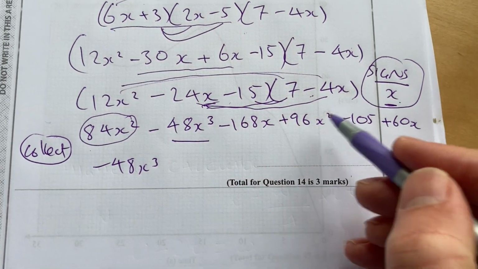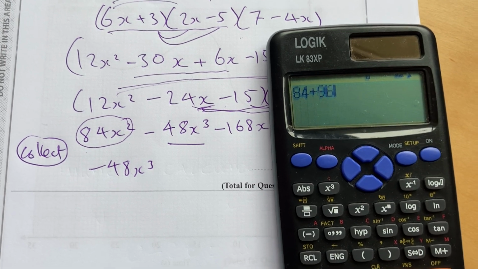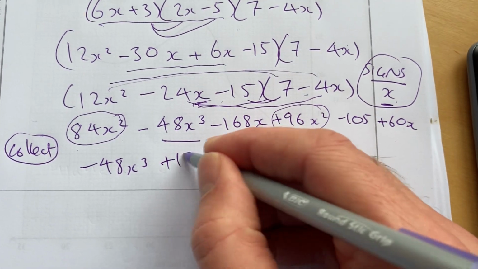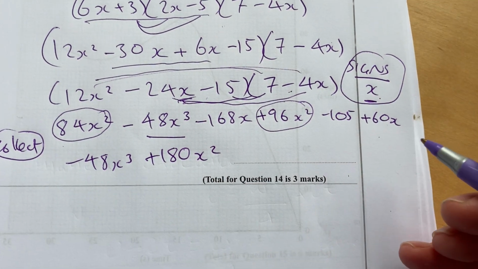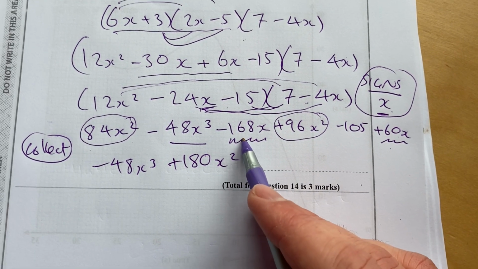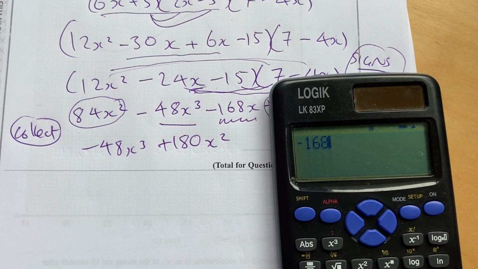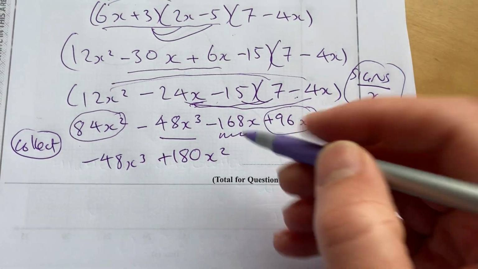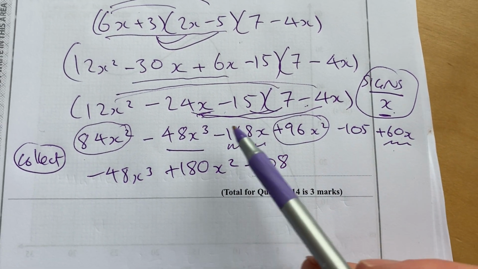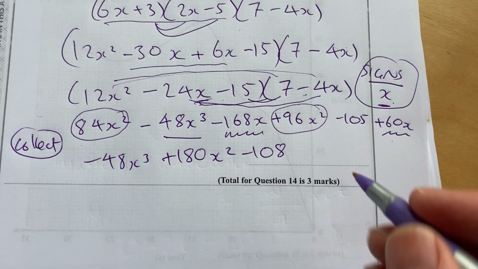X squared, I have 84 plus 96. And as long as I've kept my signs correct, it should be positive 180. Then I'm going to look at the x's, which is something different. That's minus 168 plus 60. Again, I'll use a calculator. Minus 168 plus 60 is minus 108. I wasn't always putting the signs into the calculator earlier because I was going to do the sign multiplication separately. But when I'm adding, I do want to make sure the sign is in the calculator.